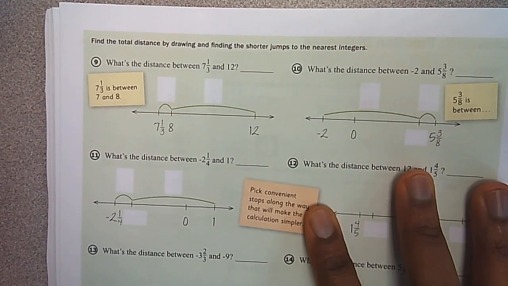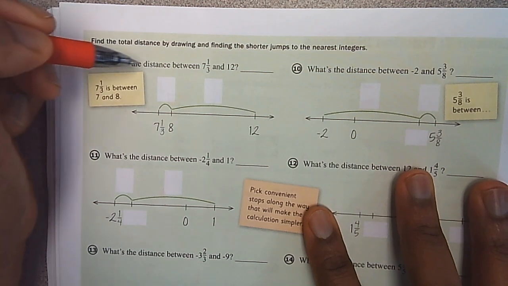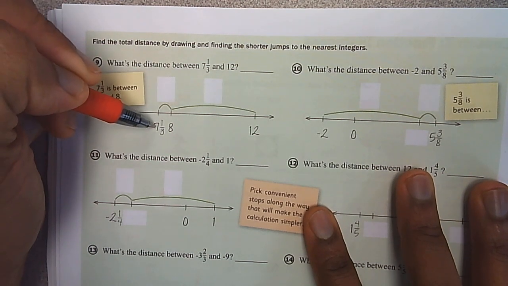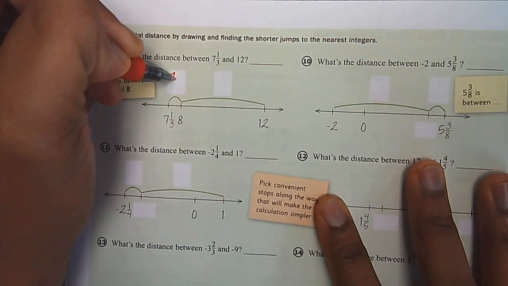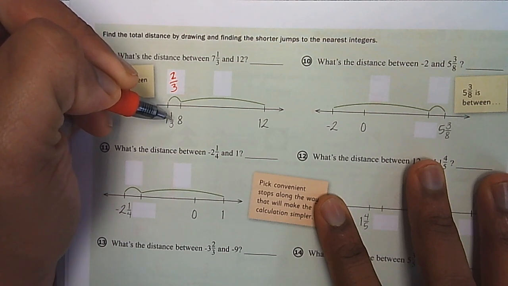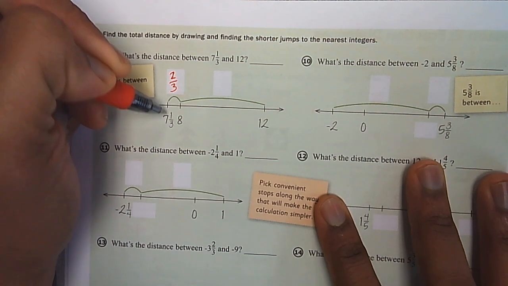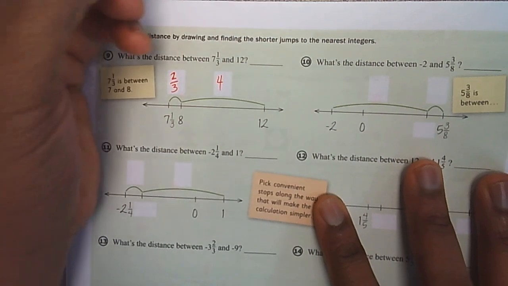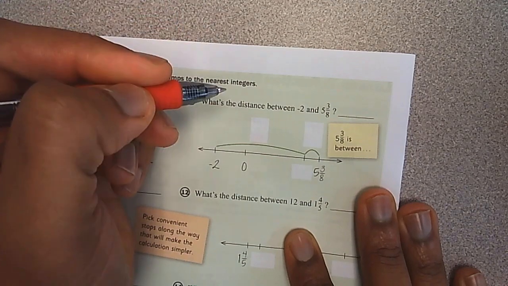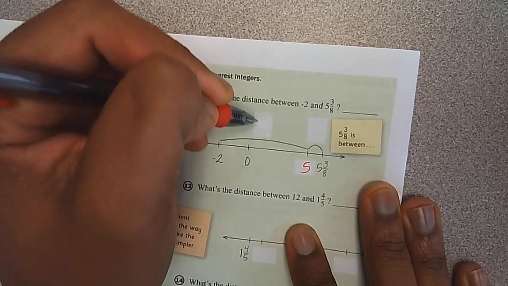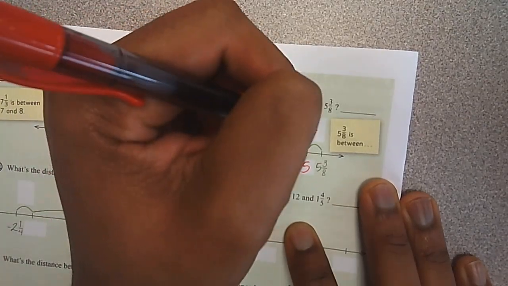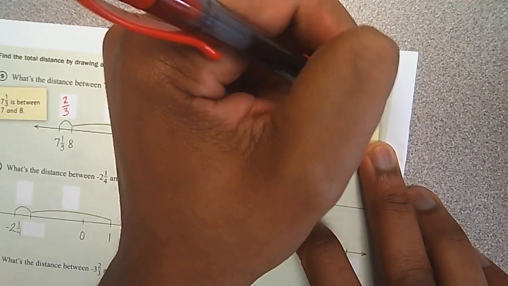Find the total distance by drawing and finding the shorter jumps to the nearest integers. What's the distance between 7 and 1/3 and 12? So we have 2/3 to get to the next whole number, and then I have 4 to get to 12. So this is 4 and 2/3. My closest integer is 5. Negative 2 to 5 is 7. And then I need that 3/8, which would be 7 and 3/8.